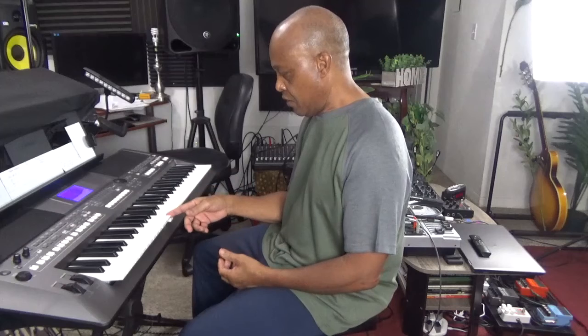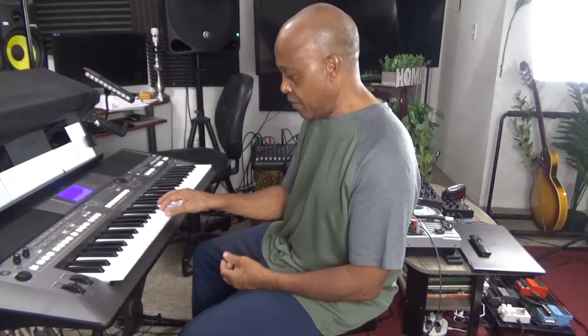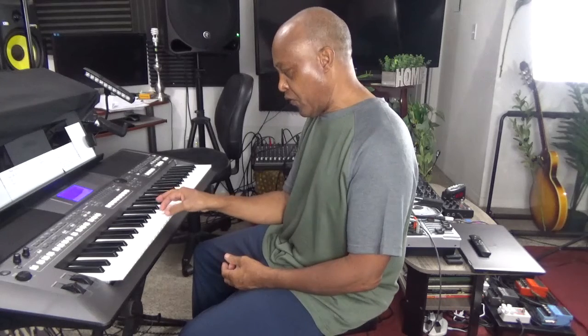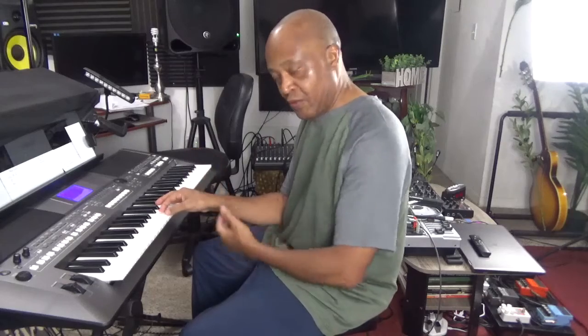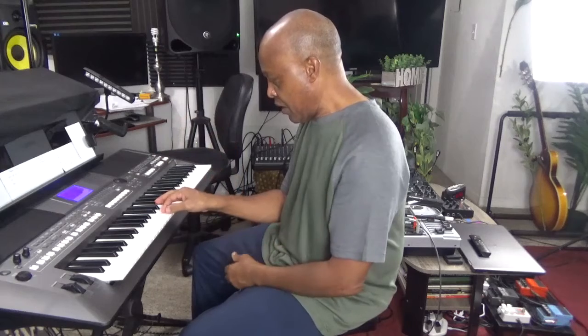It's C. So since I'm playing first inversion of the chord G, I start with C, and then a half step above B, which is the third of G major or G dominant 7. I have the root of the triad built on the fourth degree.